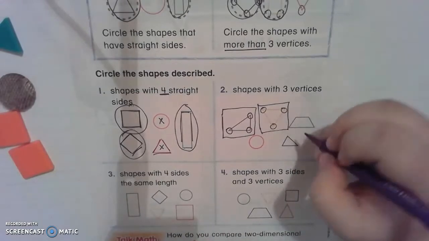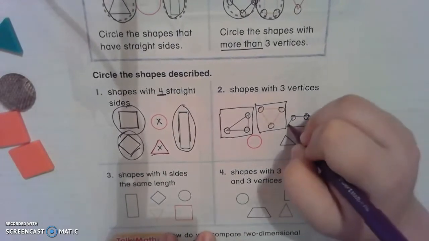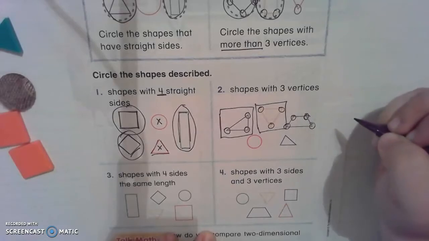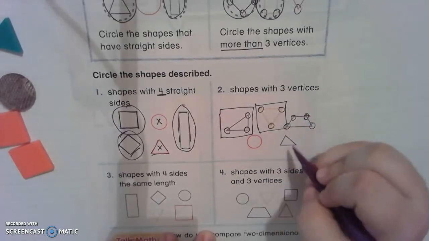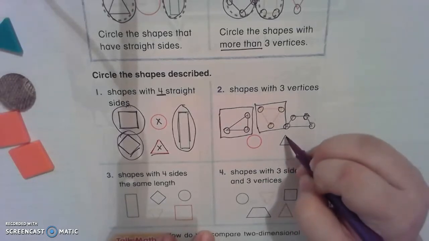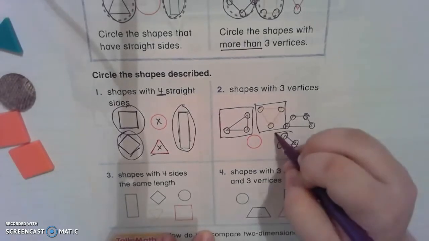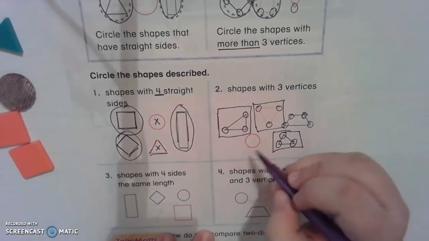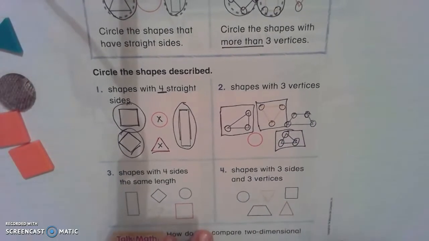Look at this one right here. Let's check this shape. 1, 2, 3, 4. That one has 4, so we're going to leave that one blank. Look at this triangle. It's a crazy looking triangle, but it's still a triangle because it has 3 sides. Let's count how many vertices. 1, 2, 3. There we go. And what about the circle? The circle has no vertices, so we're going to leave it blank.